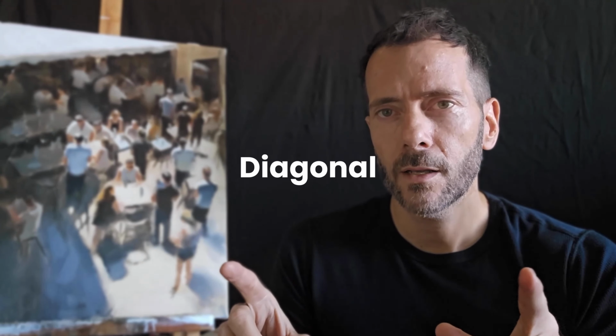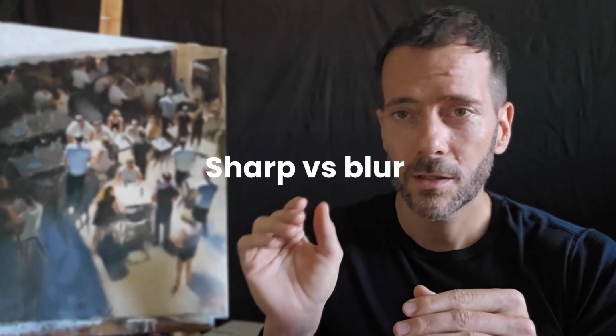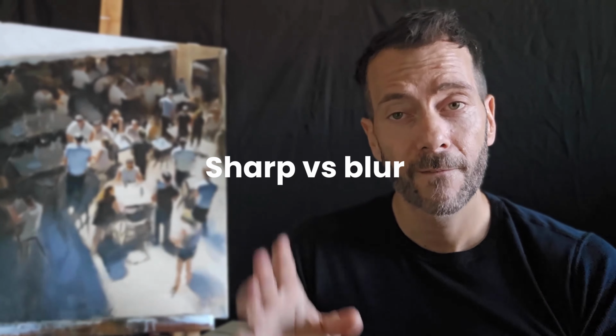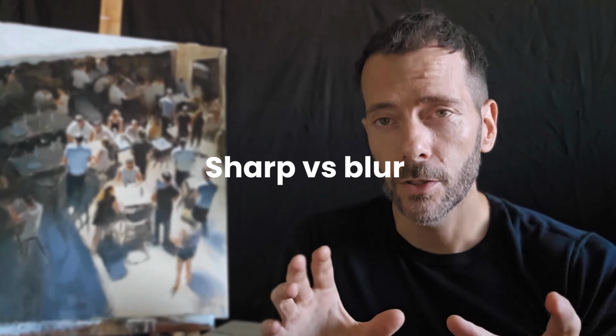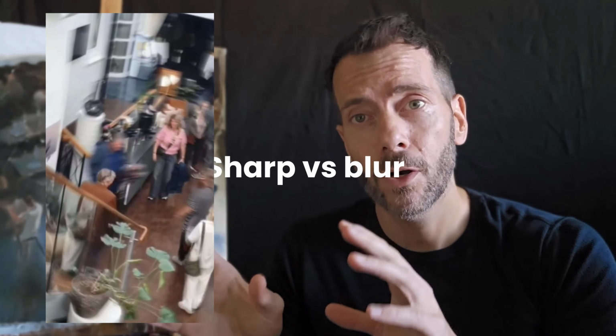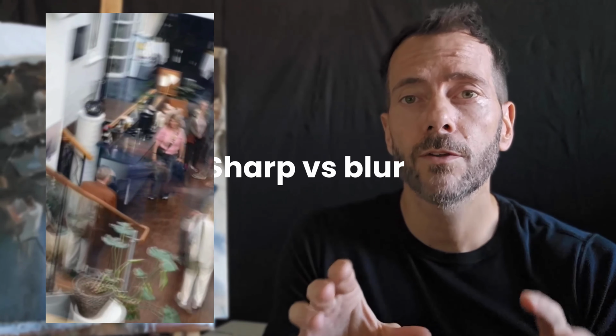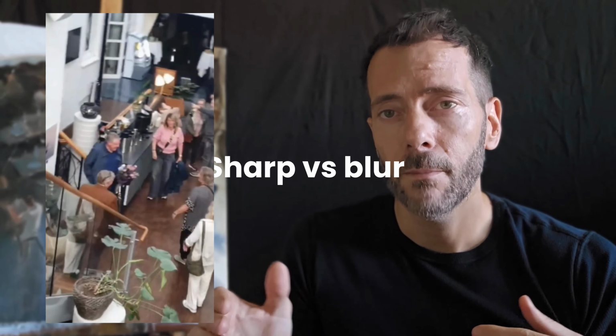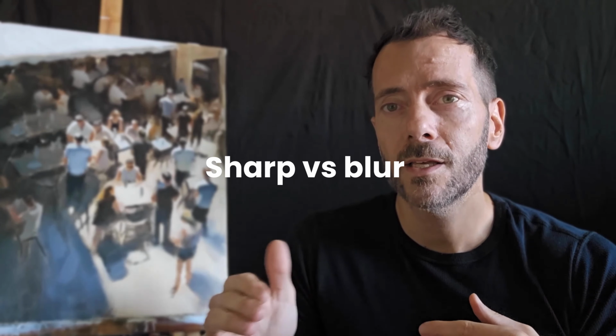I use that as a diagonal in the painting, a visual stream that pulls the eye forward. 5, sharpness and blur. In this video, some parts are sharp, others are dissolved in motion. In painting, I mimic this by sharpening the key figures and softening the background. This contrast will create the illusion of life.